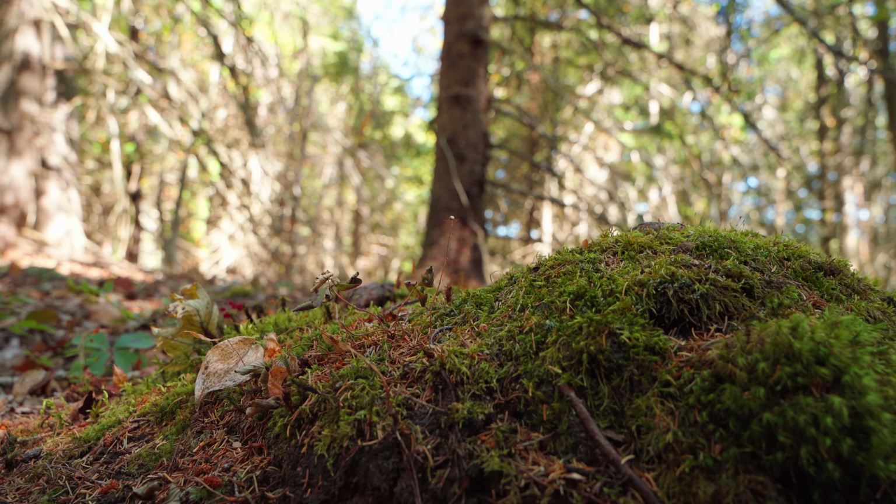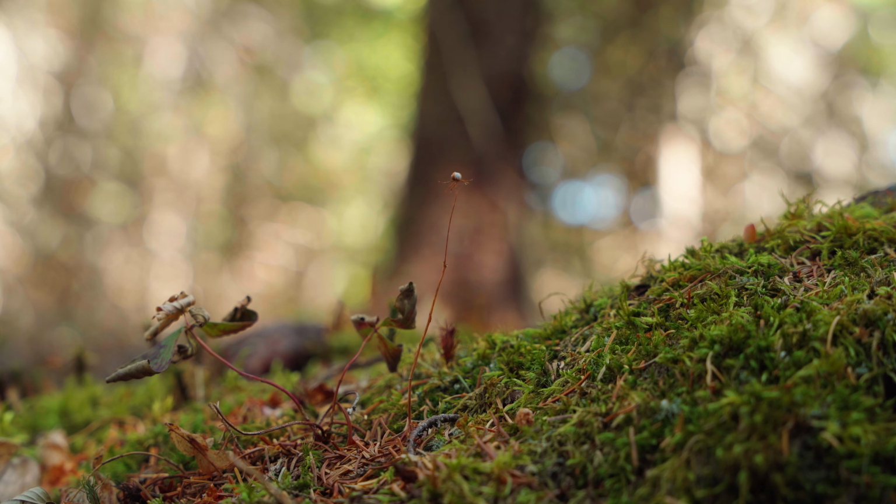Can you spot my next subject? I'm going to be using the dark tree in the background to make my subject pop, and I'm going to be adding some artificial light.